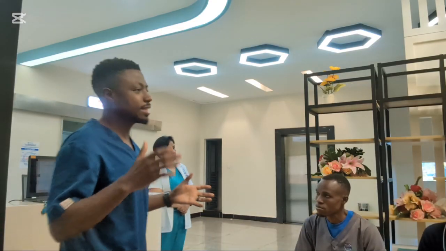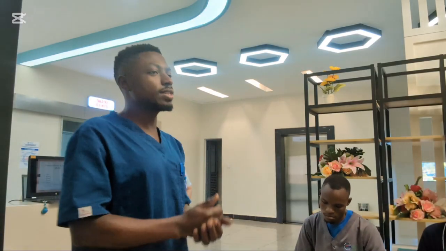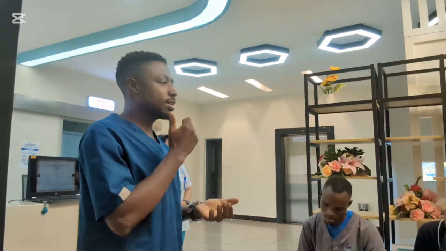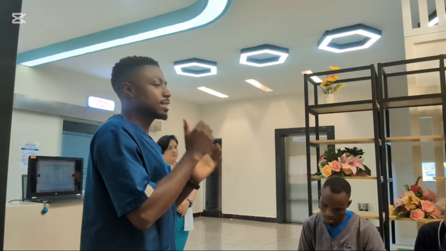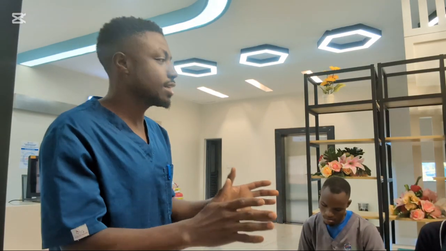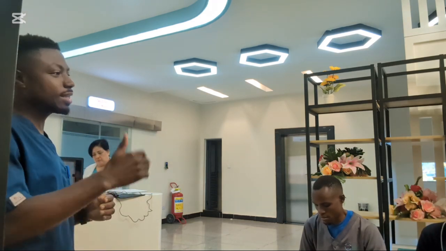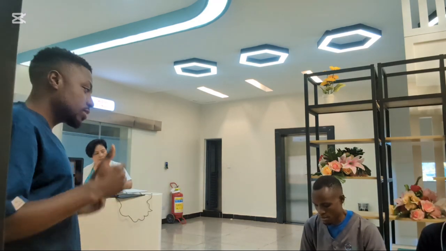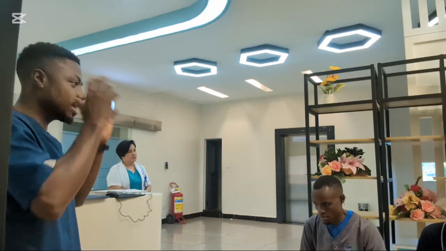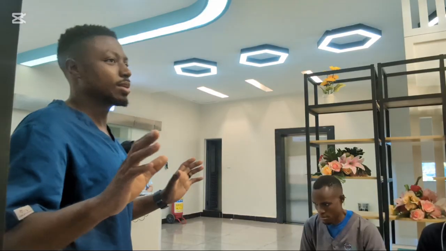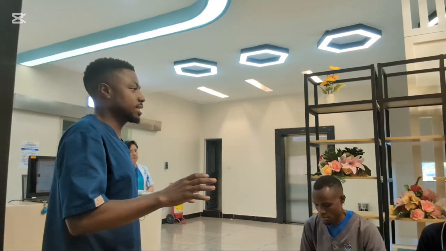So ABCD, when do you do this assessment? This assessment is done when you see a patient. Every patient that comes to the department, whether in the emergency room, immediately you see the patient, you're supposed to think in your mind, A, B, C, D, E. What am I looking at in this patient?